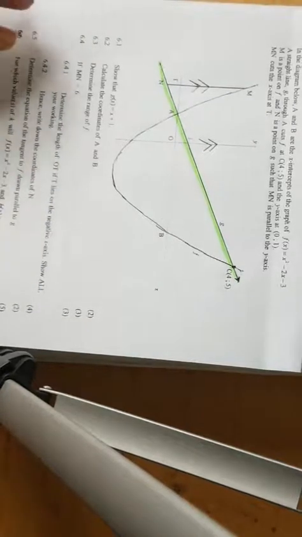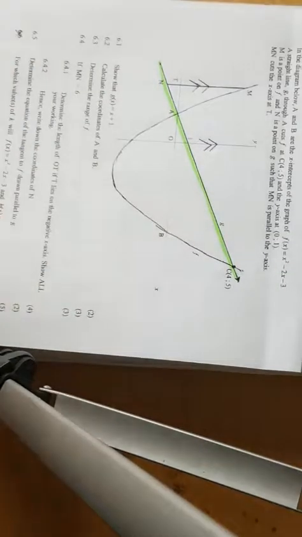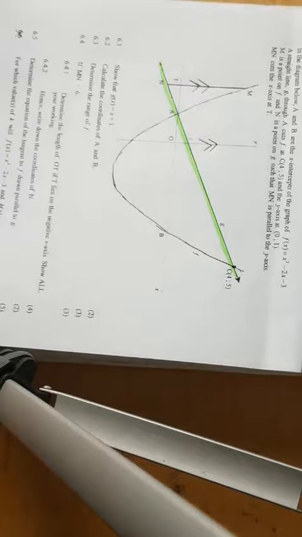Okay, we need to show that the equation of the green line, the straight line, is equal to x plus 1. There's 2 ways that you can do that. Actually, 3 ways.